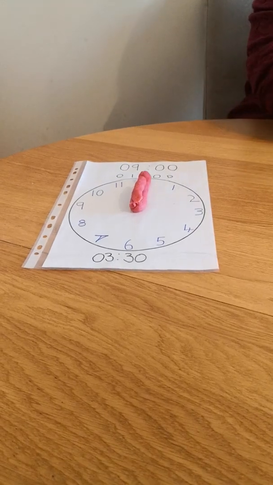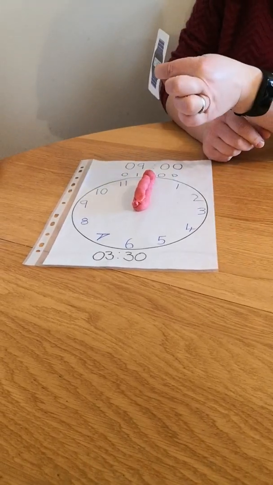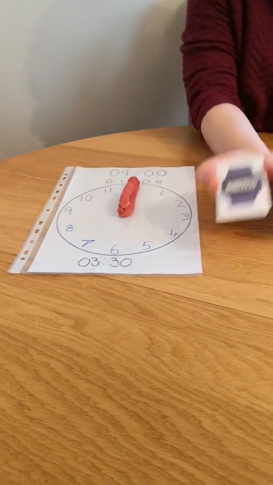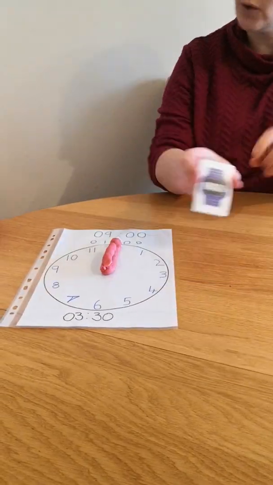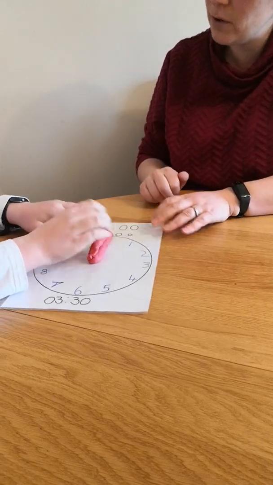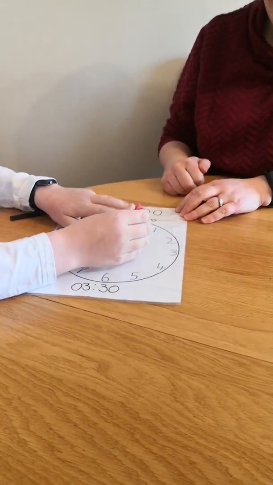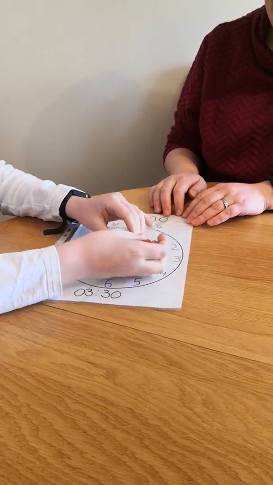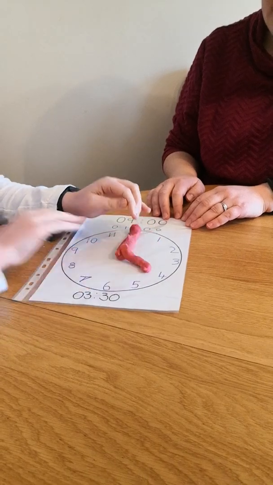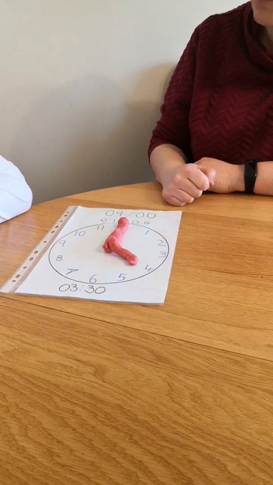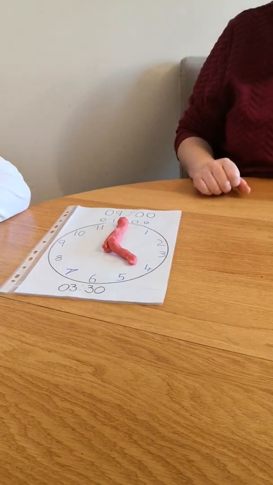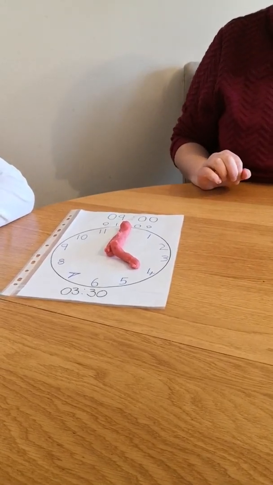The next one, Andrew, what time is this one? It is 4 o'clock. 4 o'clock. 4:00 is 4 o'clock. So can we make our clock say 4 o'clock? That's it. So our big hand is pointing to the 12, little hand to the 4. It's 4 o'clock. Shall we try a half past?